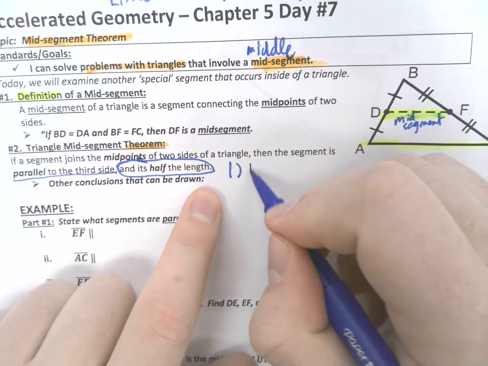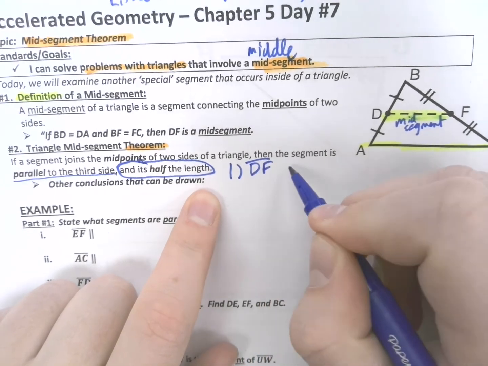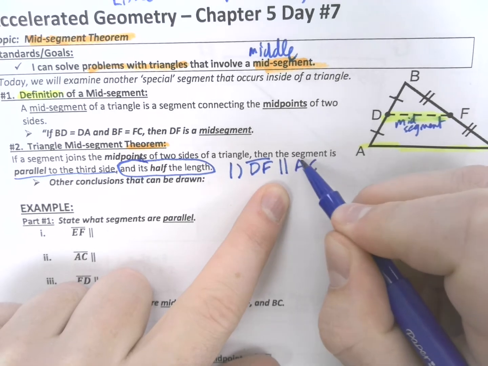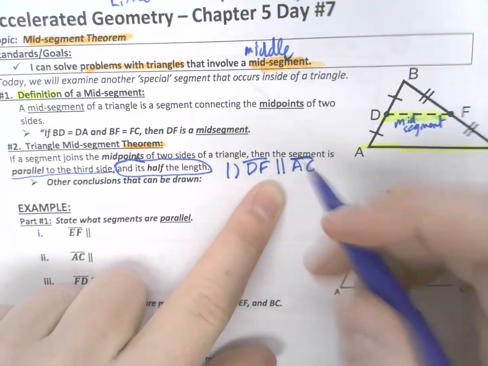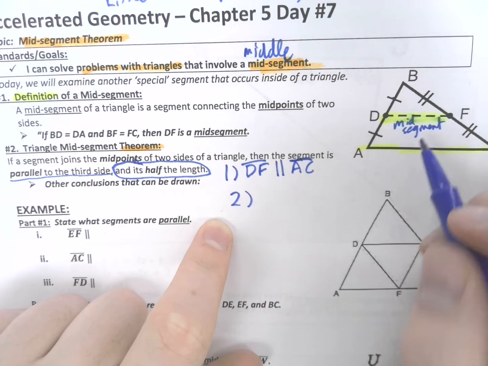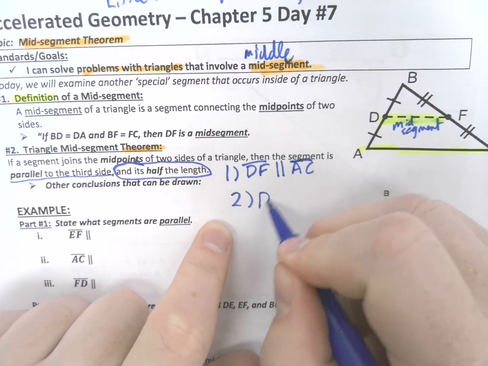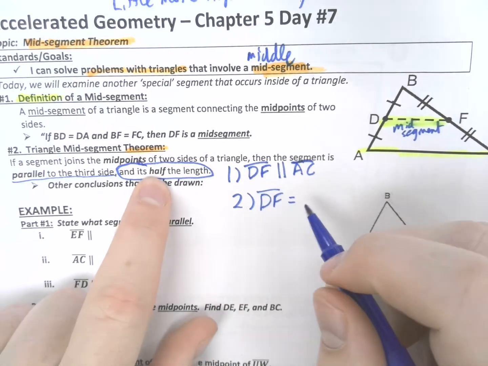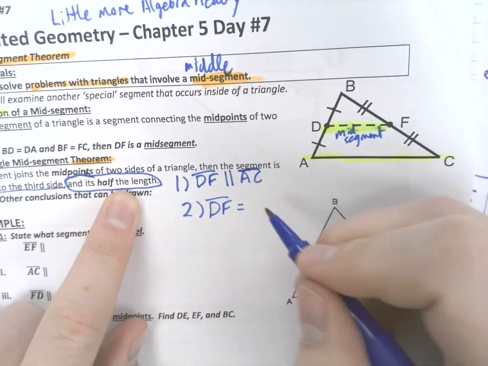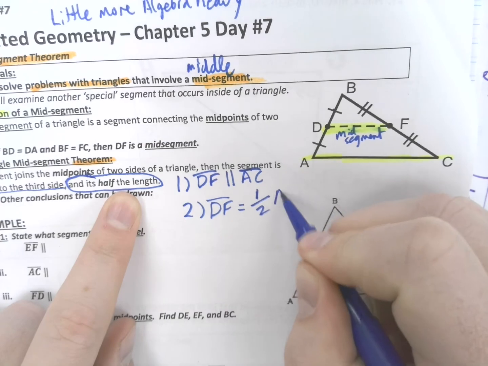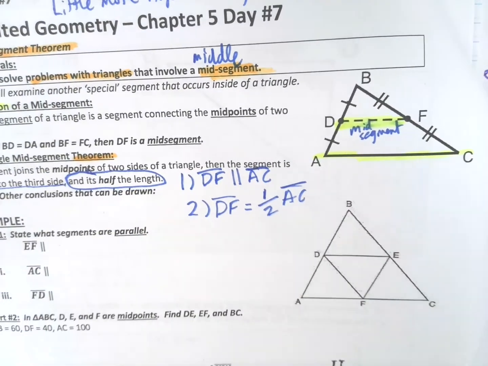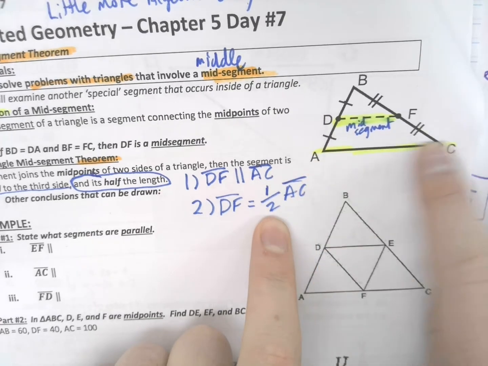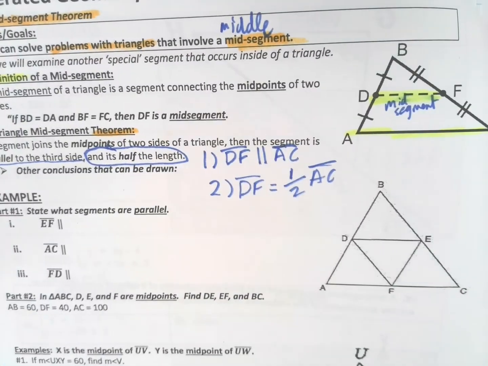So we know DF is parallel to AC. And we also know that DF, our midsegment, is going to be equal to, it's half the length of this full side. So 1/2 AC. So not only are they parallel, the midsegment is half the length of its parallel side.